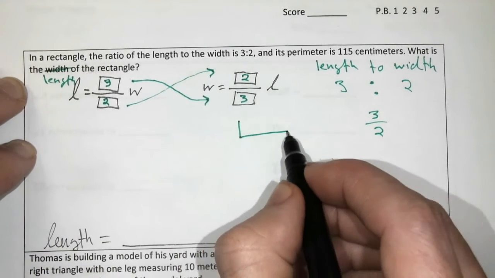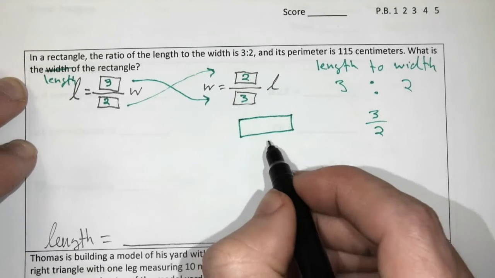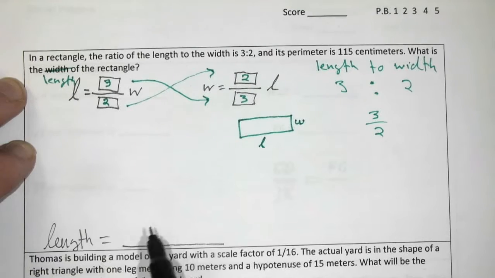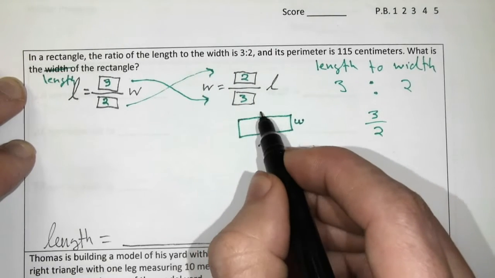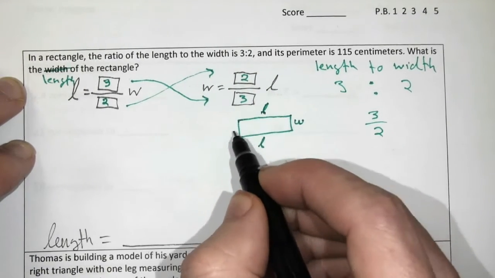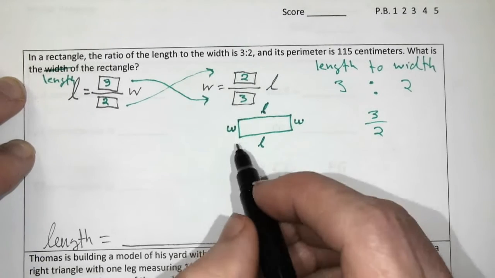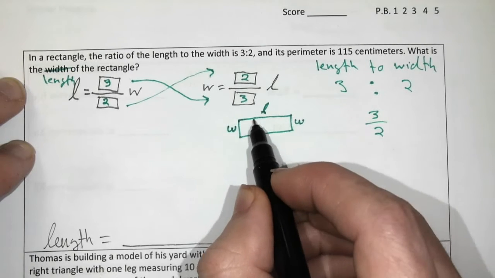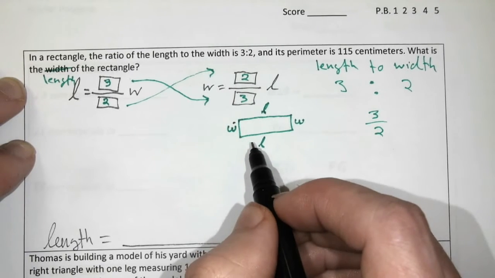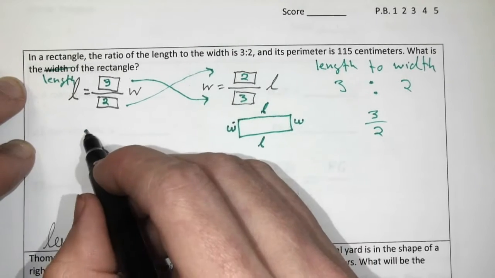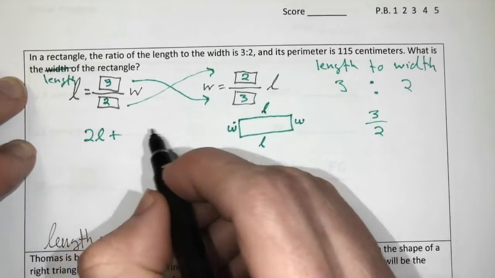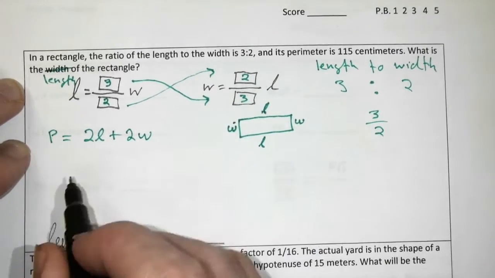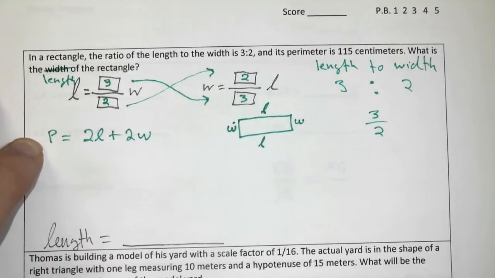Now, if we have a rectangle where this is the length and this is the width, then since it's a rectangle, that means this is also L and this is also W. So the perimeter is this plus this plus this plus this. So I have L twice, so 2L. I have W twice, so 2W. That's the perimeter of the rectangle.